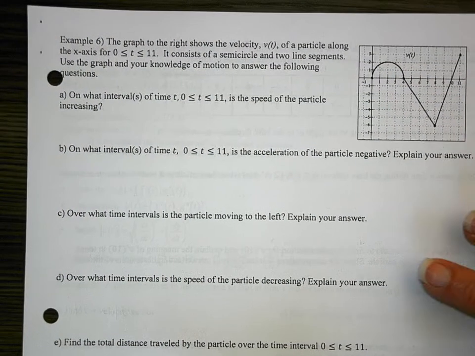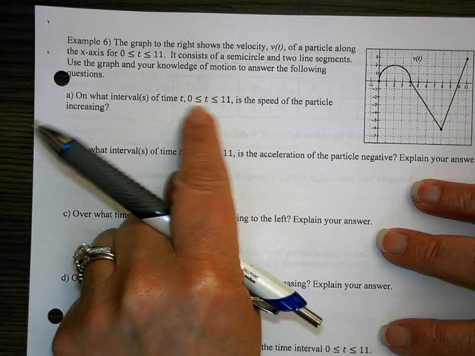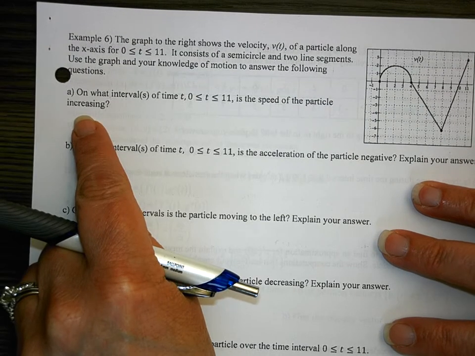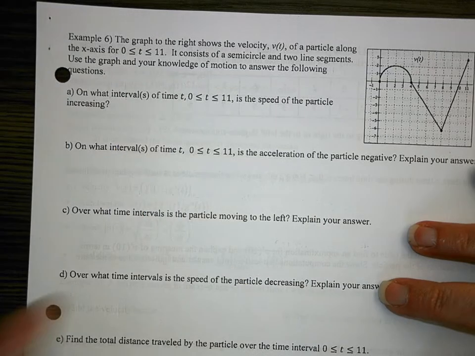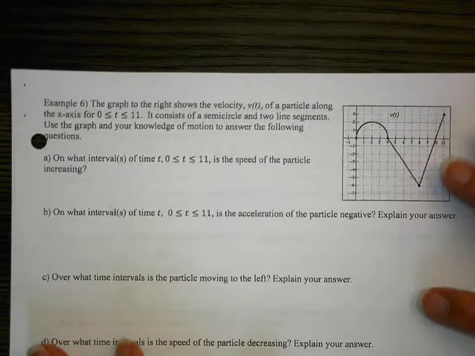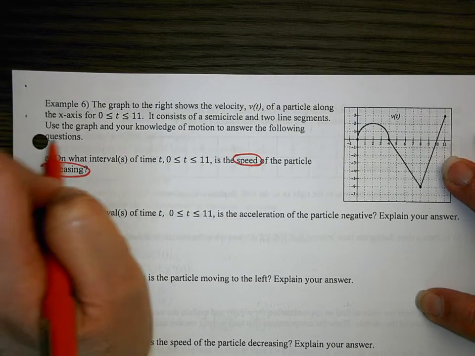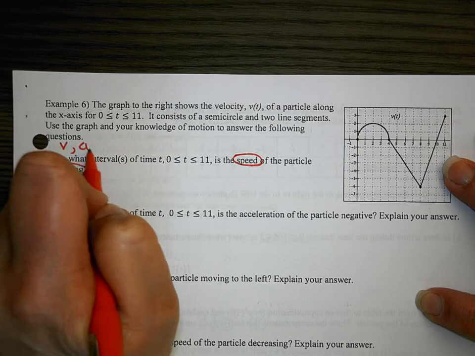So for part A, they're asking on what interval from t equals 0 to 11 is the speed of the particle increasing. So in order for the speed of the particle to be increasing, that means your velocity and acceleration have to have the same sign, right? So for speed to be increasing, velocity and acceleration have to have the same sign.